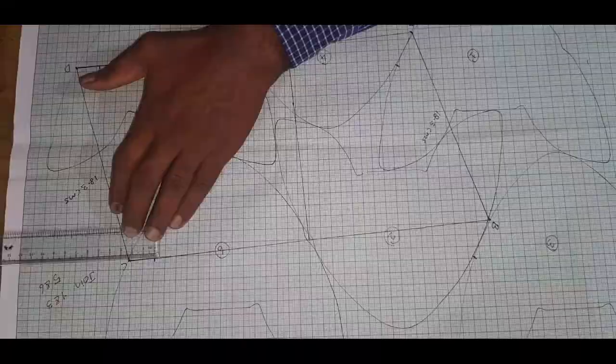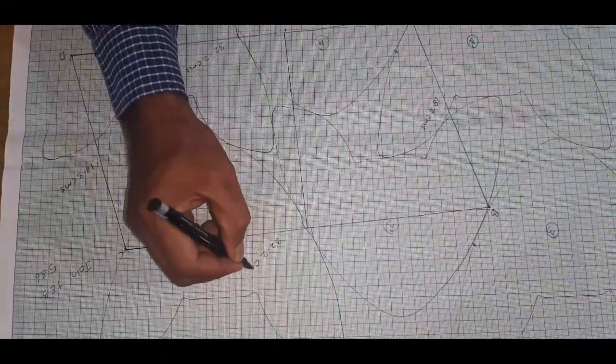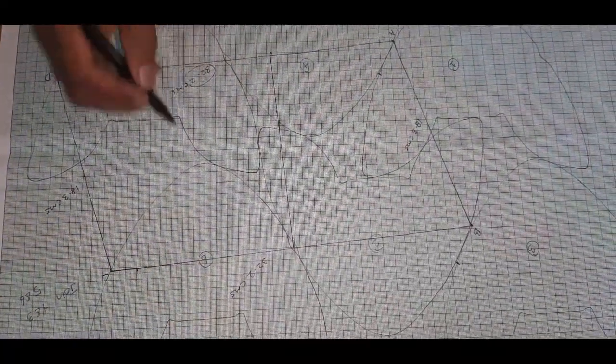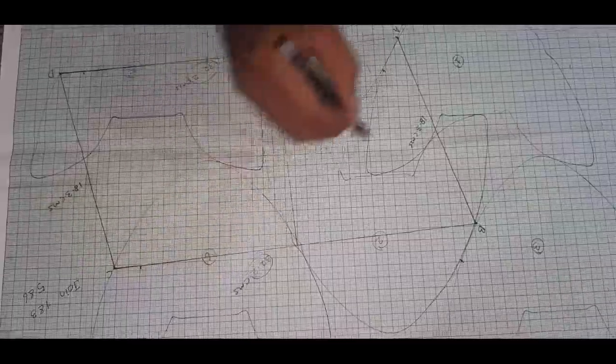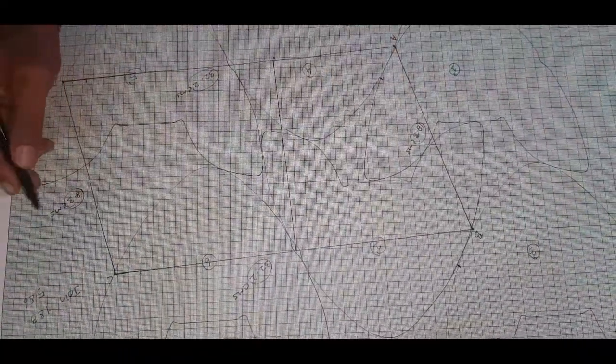Here also 32.2 centimeters. So opposite sides are equal. 32.2, here also 32.2, here also 18.3 centimeters, here also 18.3. So it's a parallelogram.